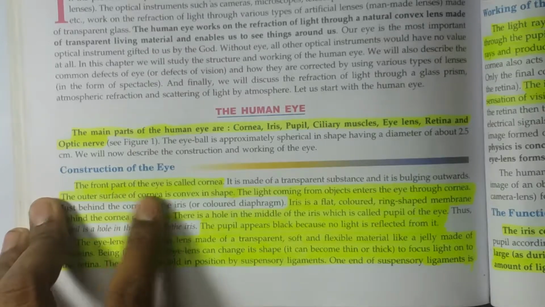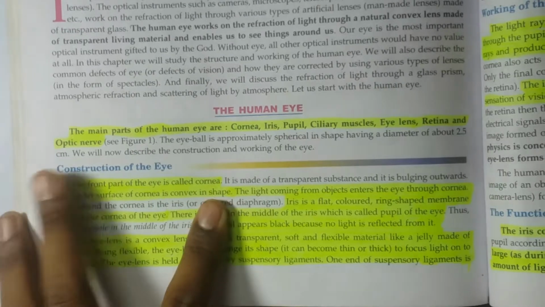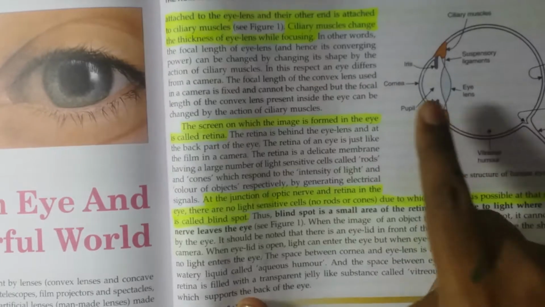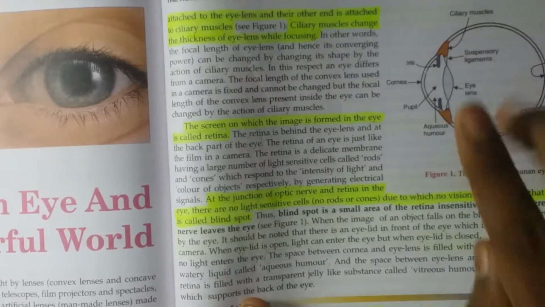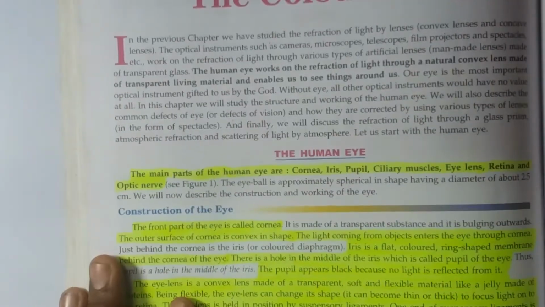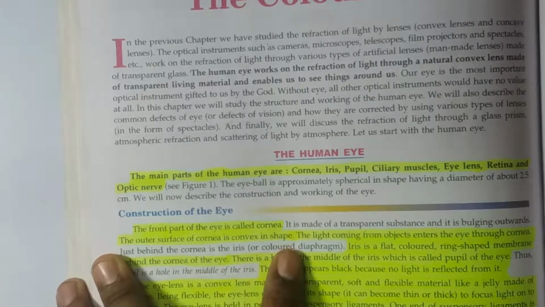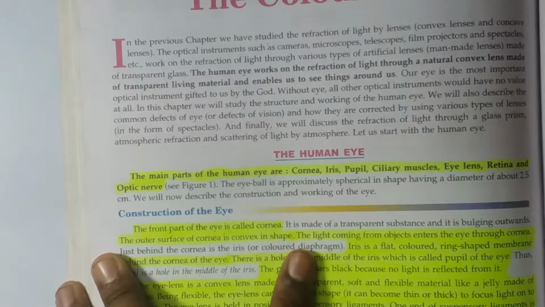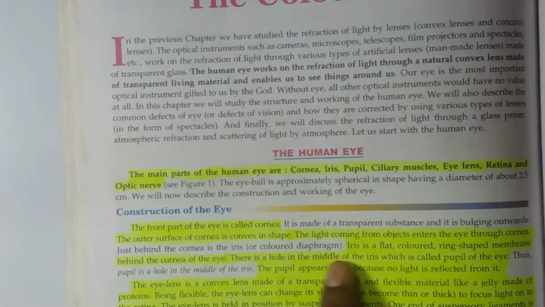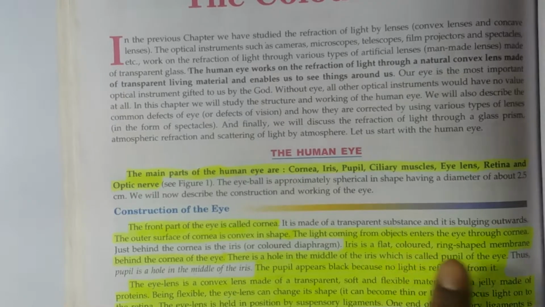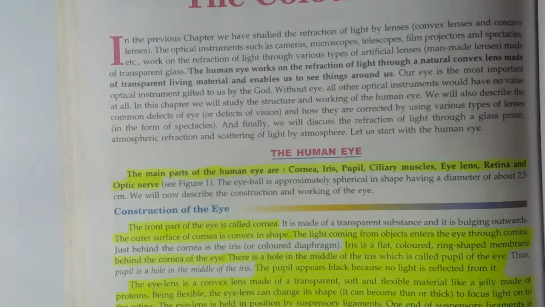The front part of the eye is called cornea. The front part of the eye, this part, is called cornea. The outer surface of cornea is in convex shape. The light coming from the objects enters through cornea.